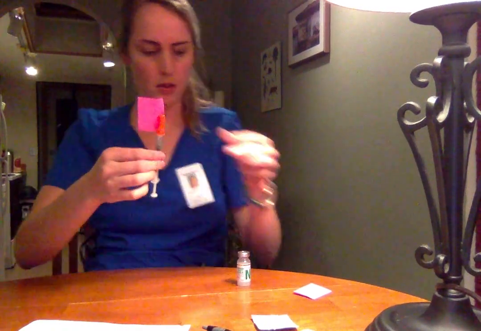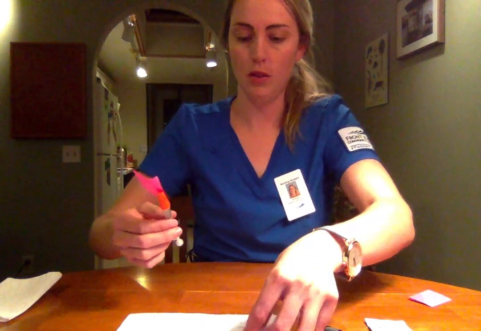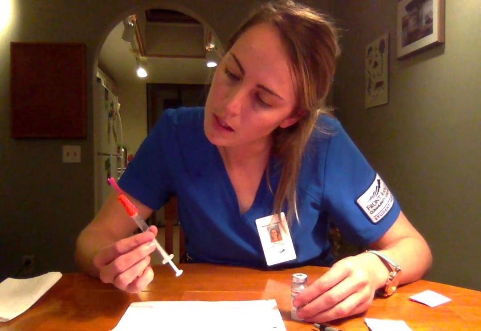Okay, now I'm going to do my second round of 6 rights before I head to the patient's room. Okay, so comparing my MAR here with my syringe and my vial. Alright, I have the correct patient, Abby Abdomen. That is what I wrote down on the label here.